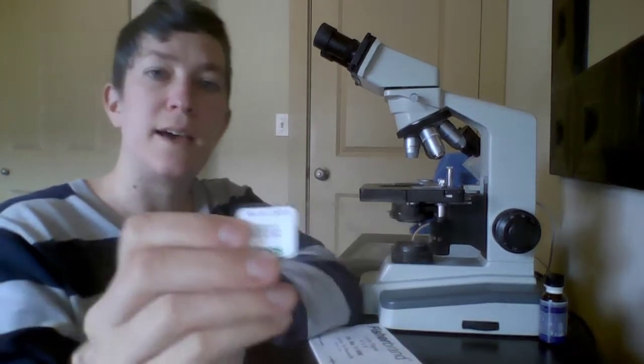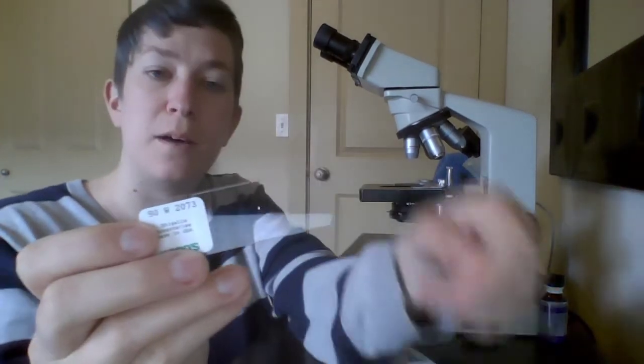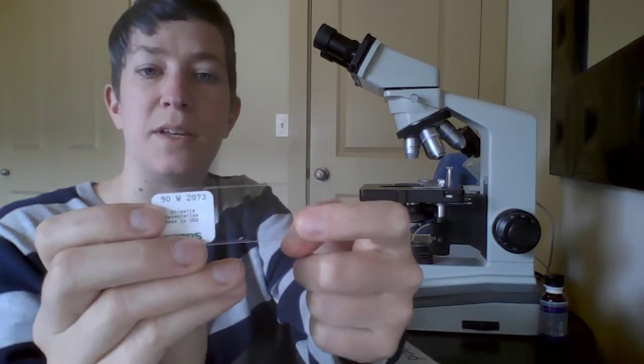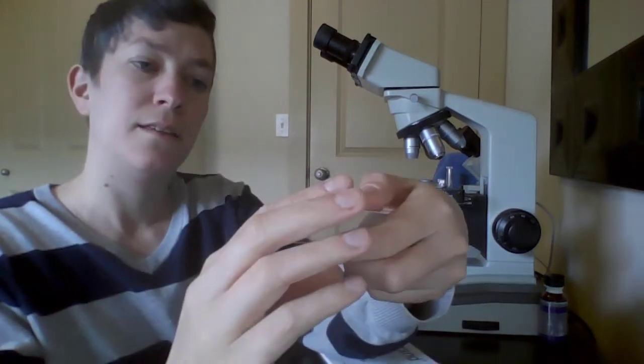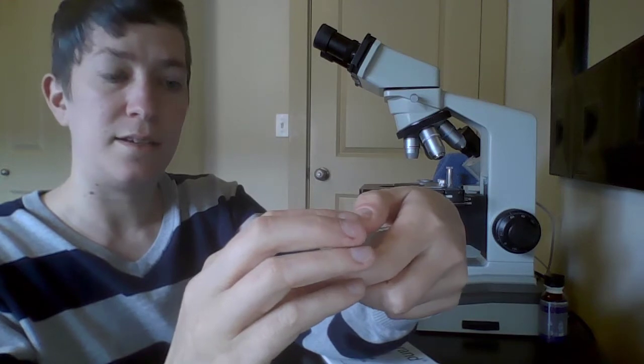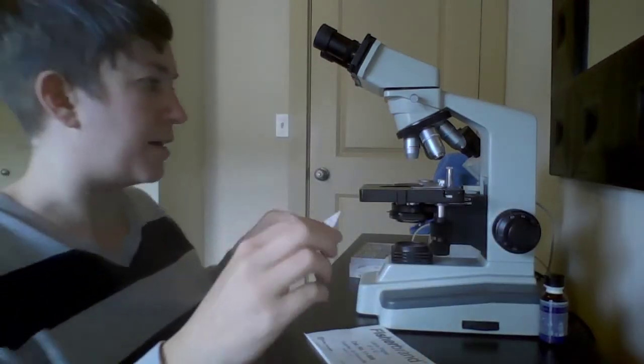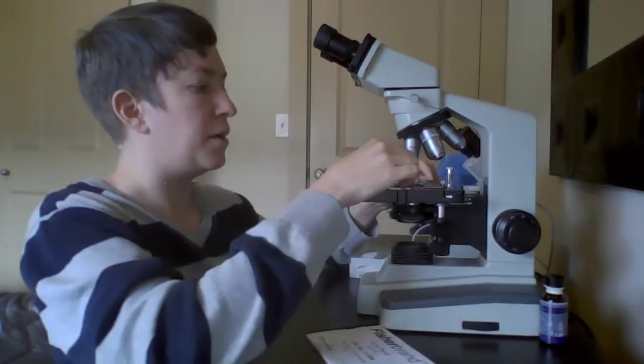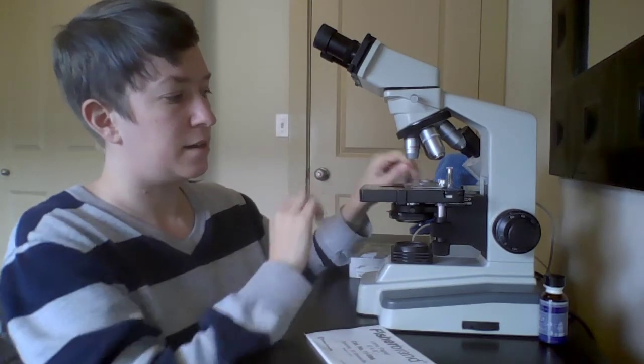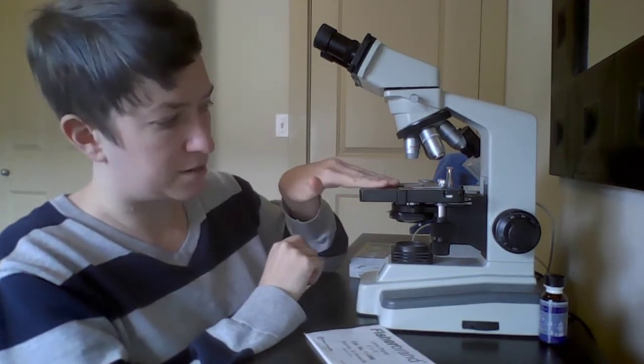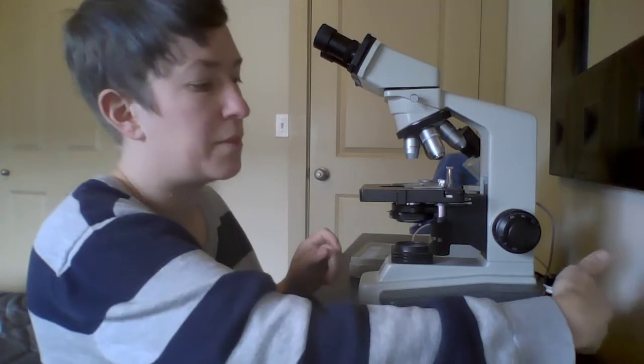So this slide, it has a label on it, and you may not be able to see on the video, but there's a specimen in the center of it. This one is Shigella dysenteria, so it's a type of bacteria. I'm going to click my slide into these stage clips on the top of the stage, and I'm going to turn on my light.